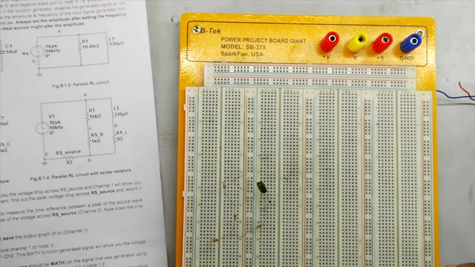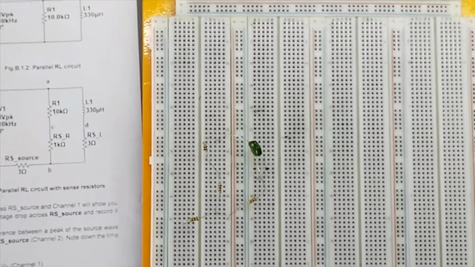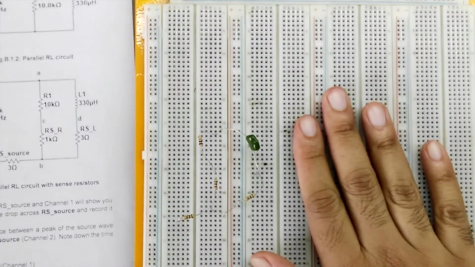Okay, so our components have been connected. We now need to connect the source with this circuit.